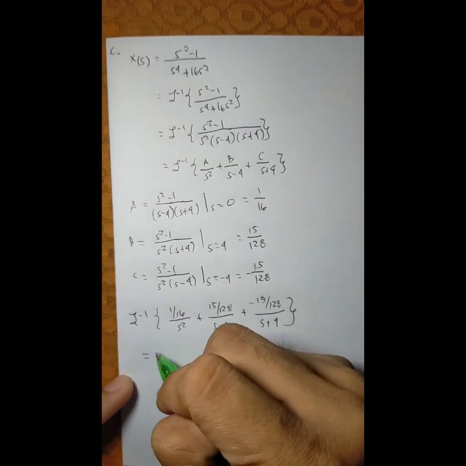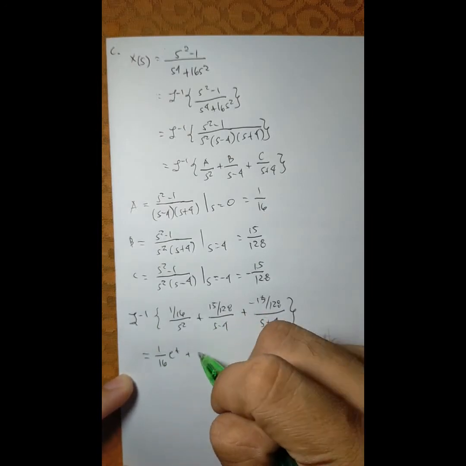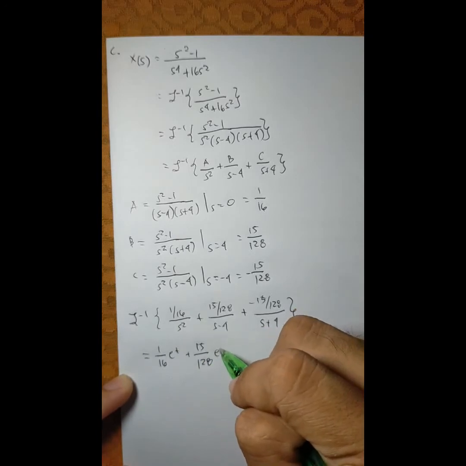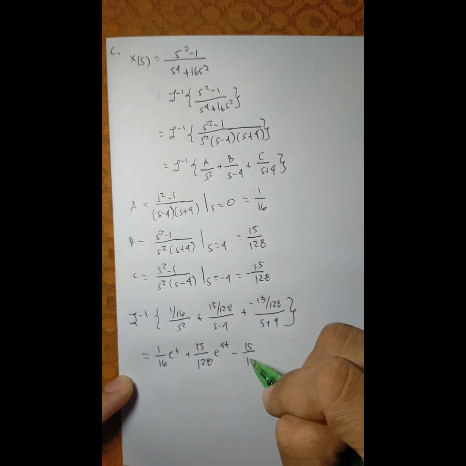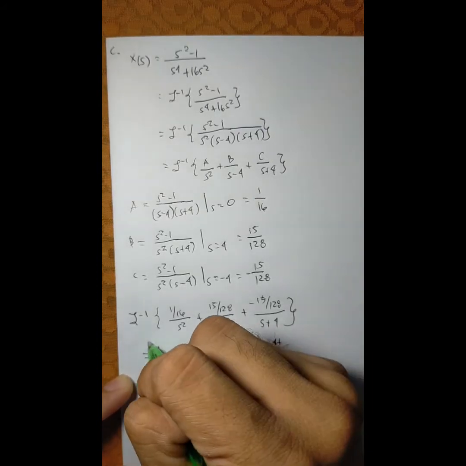And this is equal to 1 over 16 t plus 15 over 128 e raised to 4t minus 15 over 128 e raised to negative 4t. And this is our final answer.